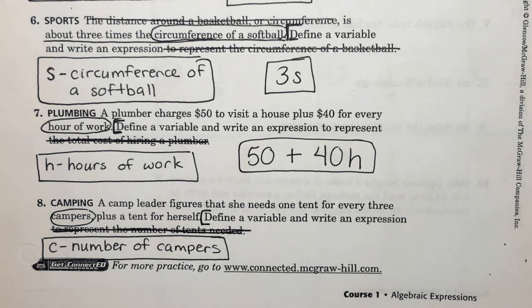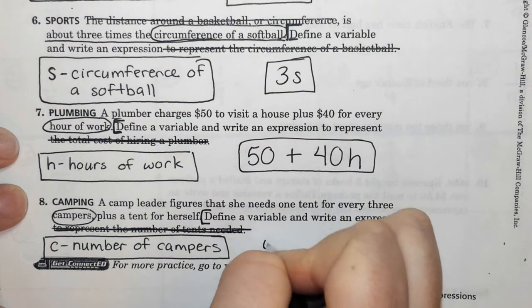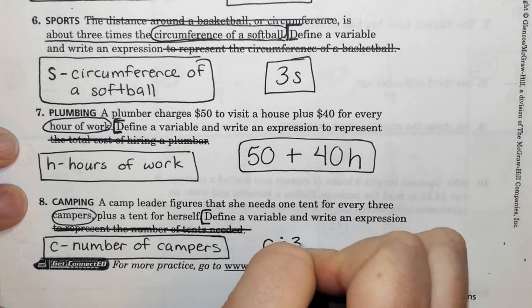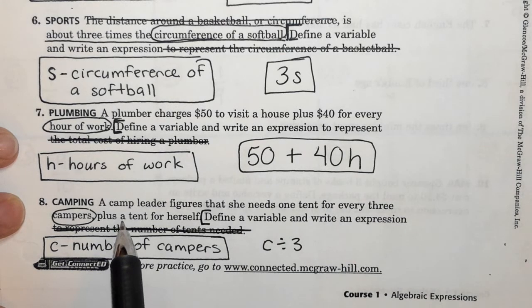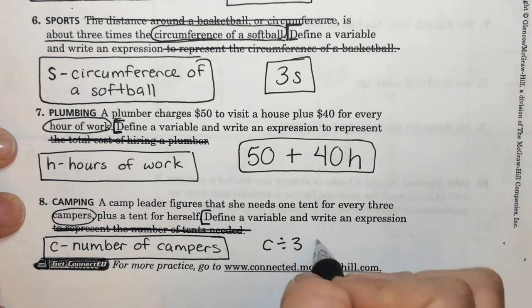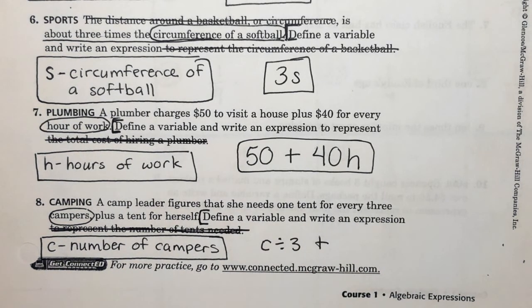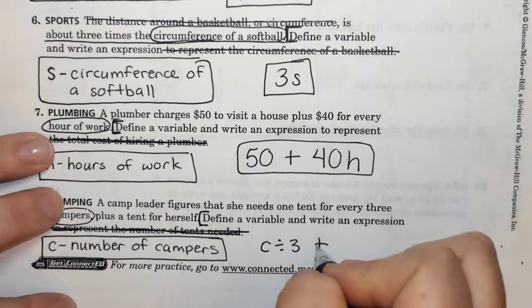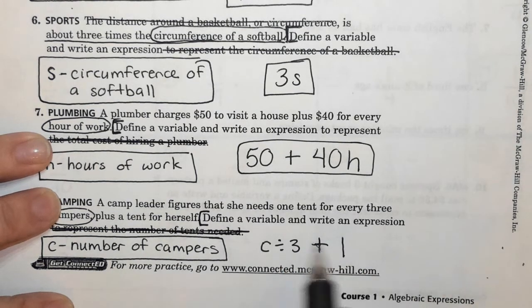To me, that was really tricky. You had to actually think about the situation. Okay, they're going to go camping. She has a bunch of campers. Does every camper get in their own tent? No, I'm going to split it up. 3 go in this tent, 3 go in that tent. If I'm splitting it up, that's going to be my division. Do you see how I actually thought about what was happening in the problem? So we're going to do C, my number of campers, divided by 3. But then it says plus, which means I probably need a plus sign, a tent for herself. Plus 1. There's just one of her.